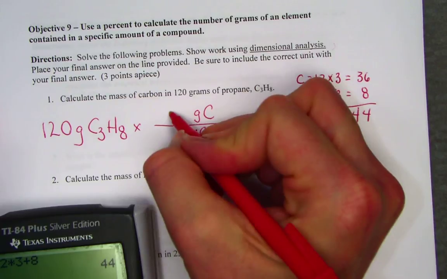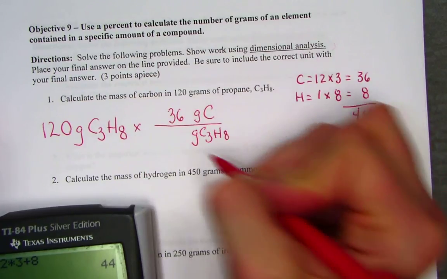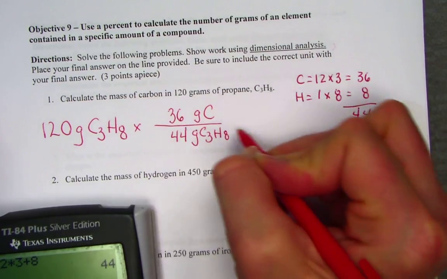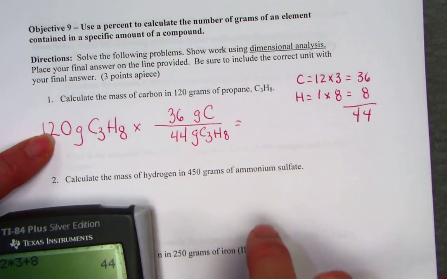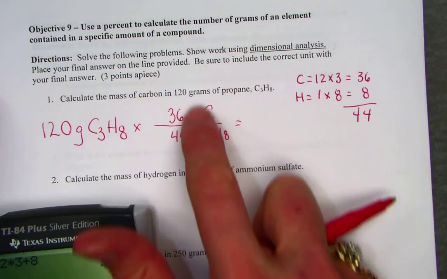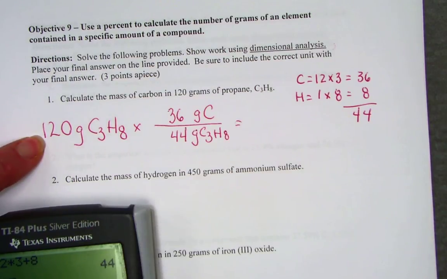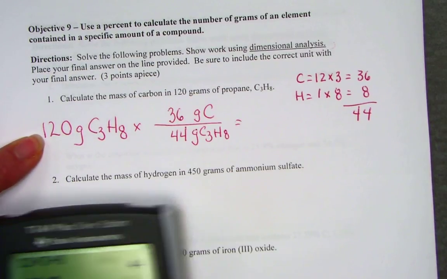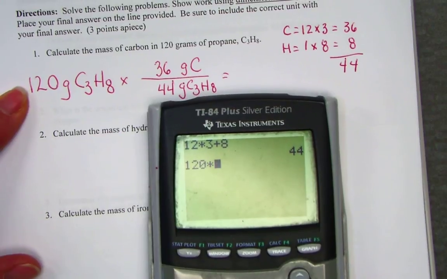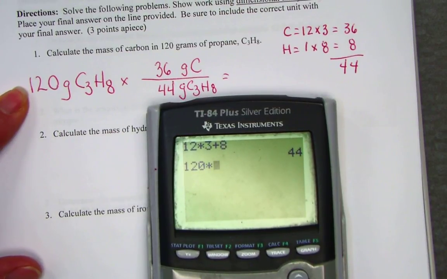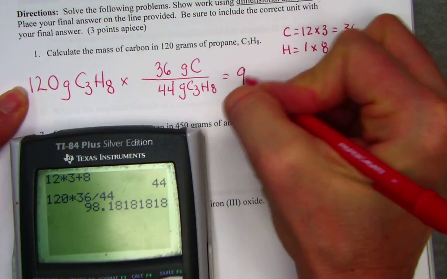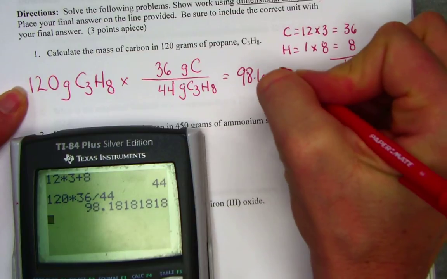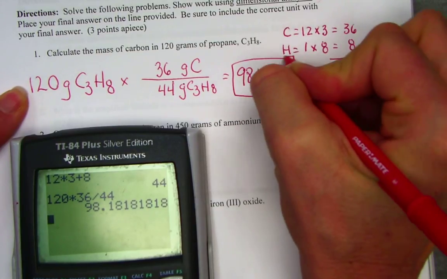If carbon's percent by mass is 36 grams out of the 44 gram total, notice how grams of propane cancel and we've converted to grams of carbon. Part over whole times 120. So please do the same with me, 120 times 36 over 44. Out of the 120 grams, 98.1 of those grams are coming from carbon atoms.